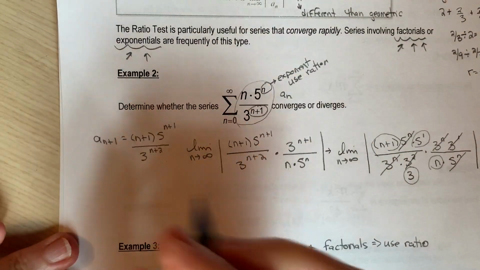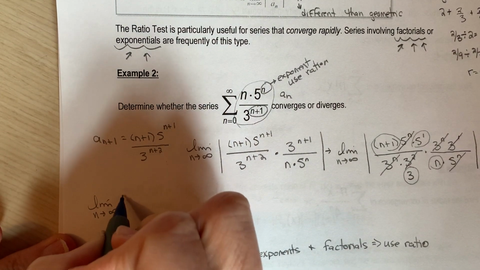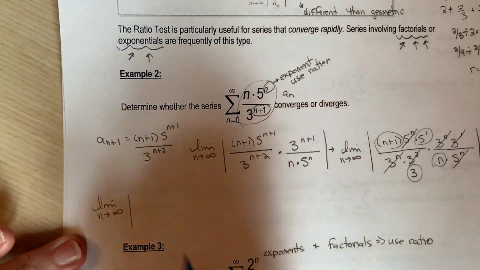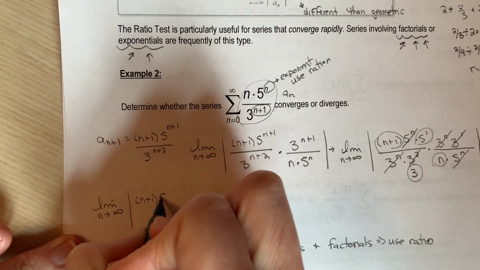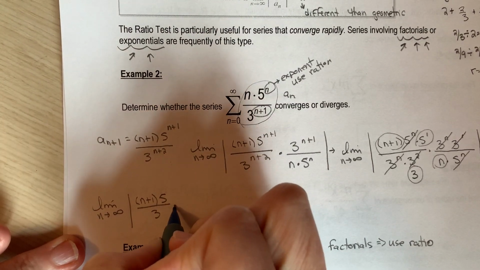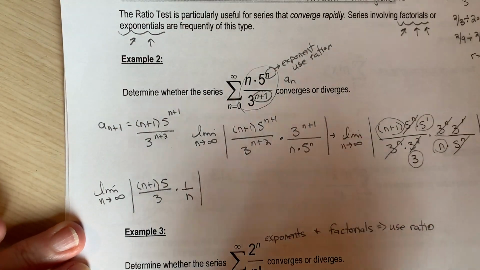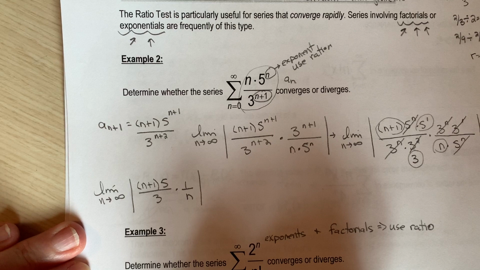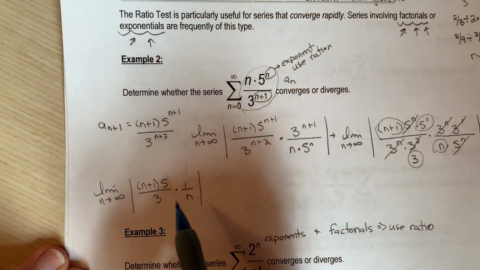Okay, let's write that limit now and see what we have. All right, on the top I have n plus 1 times 5. On the bottom I have a 3, and this would be over 1 to the n. I think I can take my limit now.